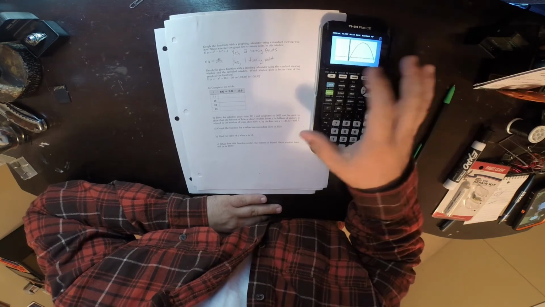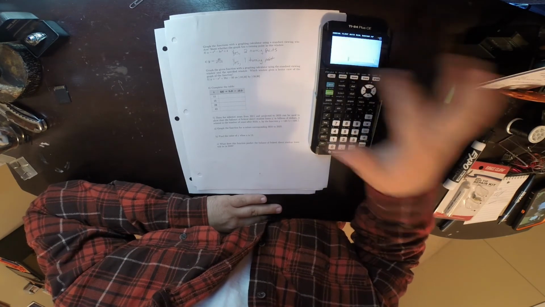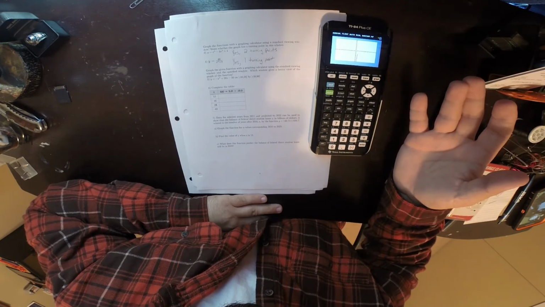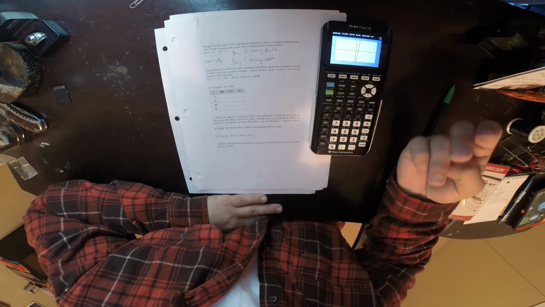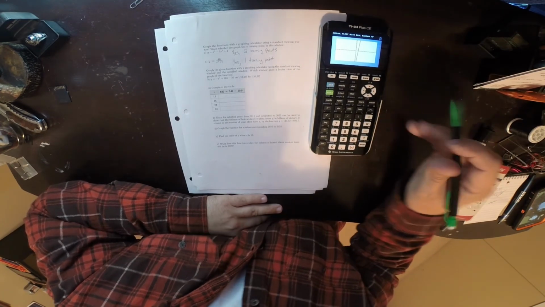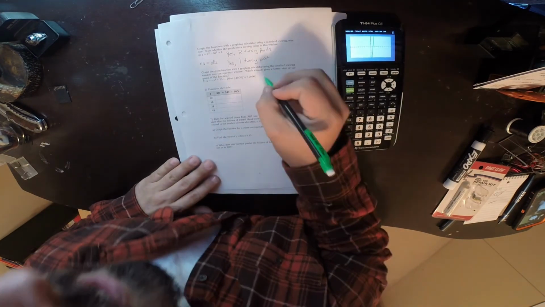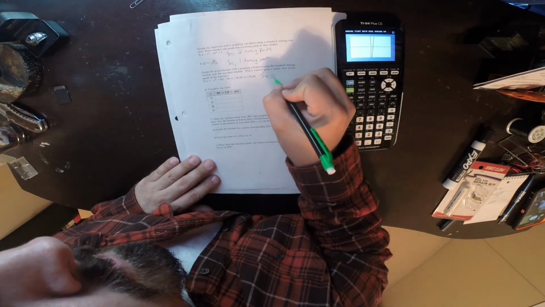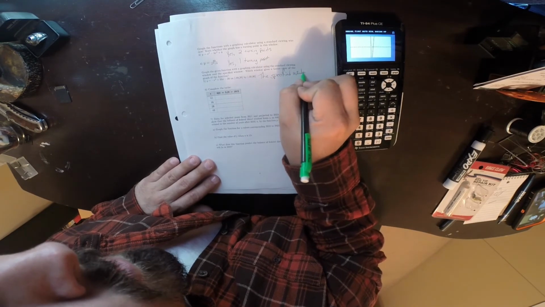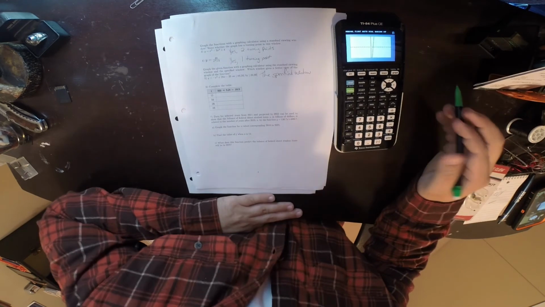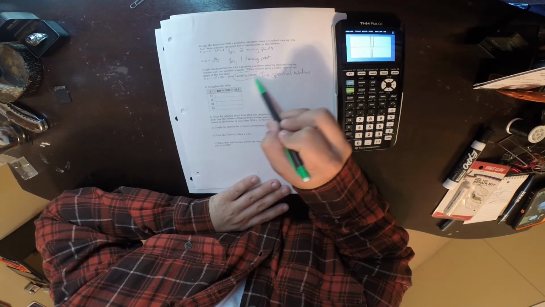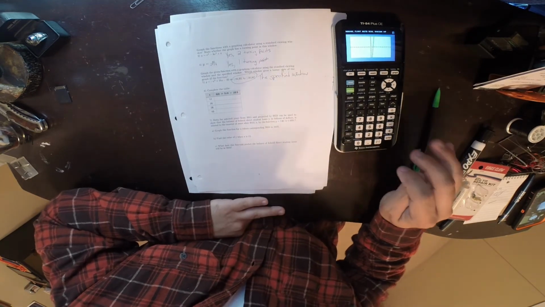If instead we had graphed it on the standard viewing window, so zoom standard, what you notice is that all we see is an almost straight line. So we wouldn't have known we had a turning point on this graph. So which window gives a better view of the graph of the function? The specified window. Or you can write the window negative 10 to 20 by negative 20 to 90. So this is the window that works best.